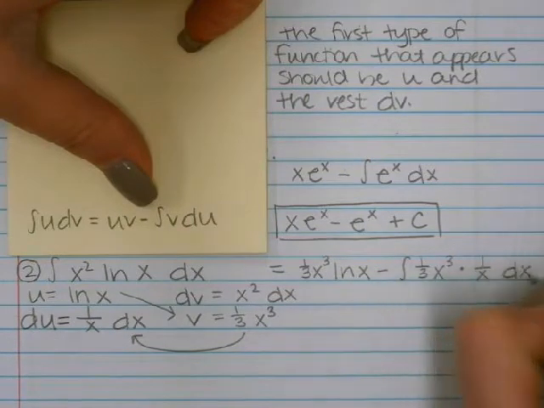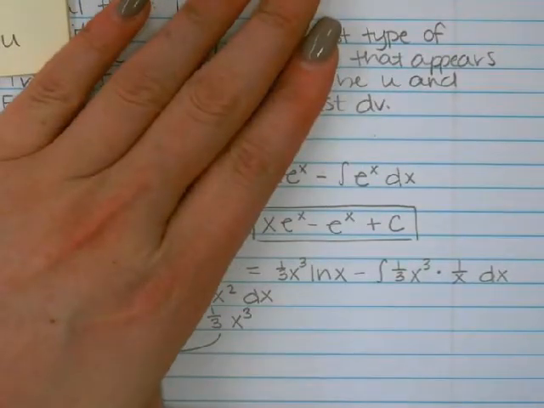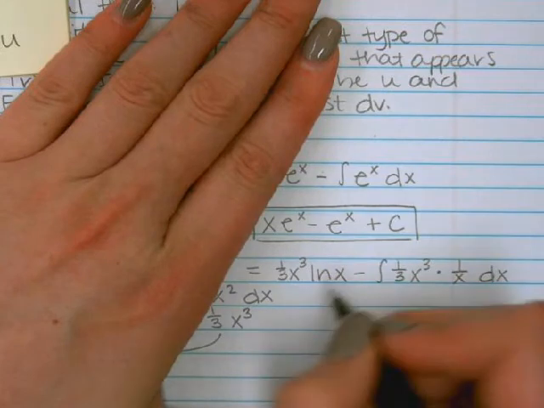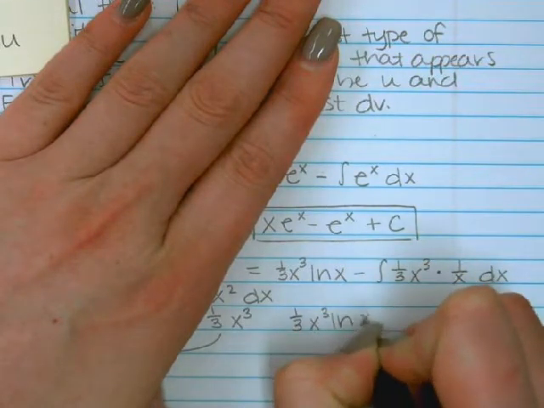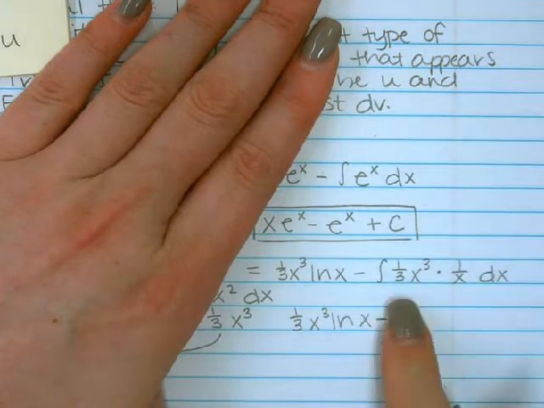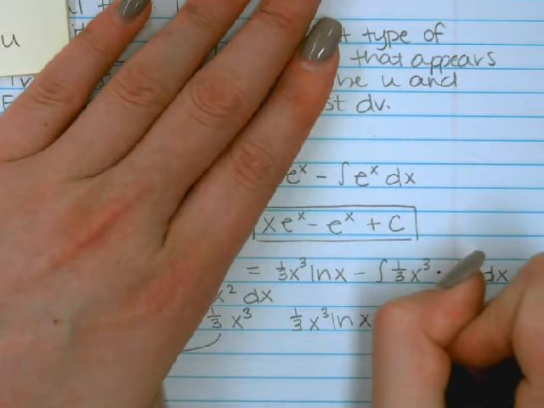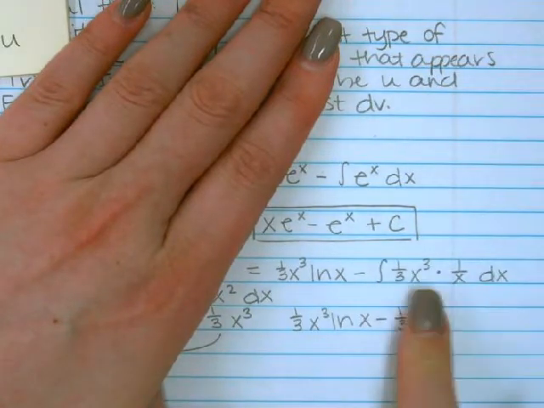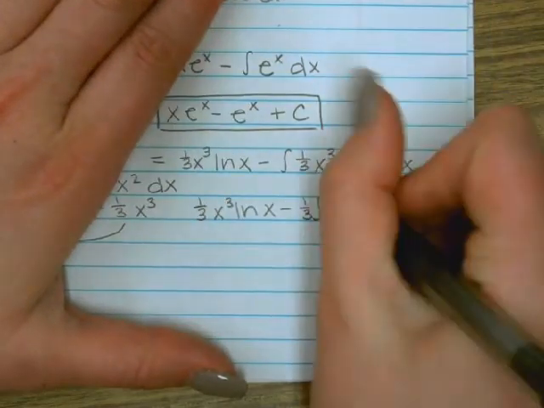Now I'm going to cover this up, and this is what I'm dealing with over here. That leaves me with 1/3 x to the third ln x minus, I'm going to go ahead and take this coefficient and move it to the front of the integral. Now I've got x to the third multiplied by 1 over x, and that would just give me x squared.